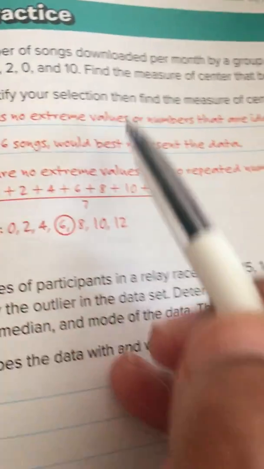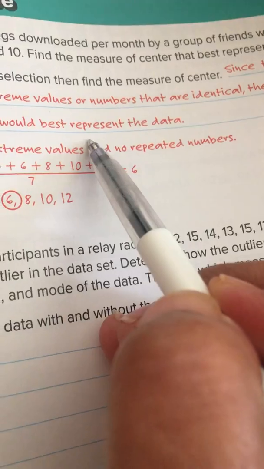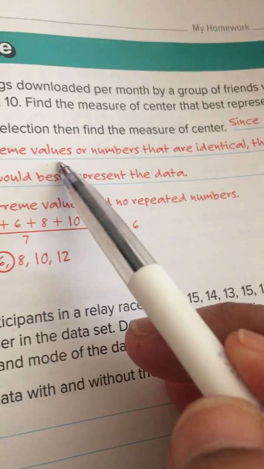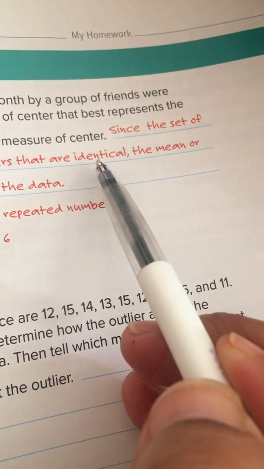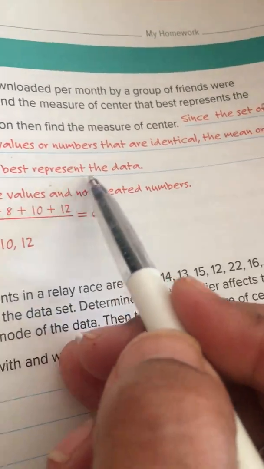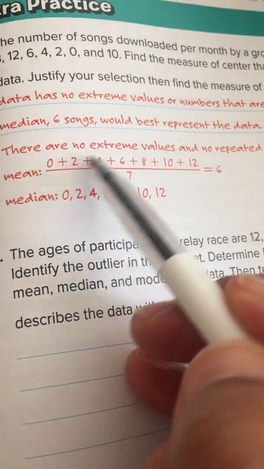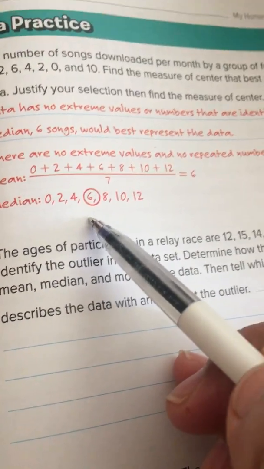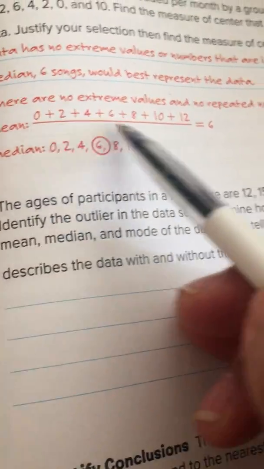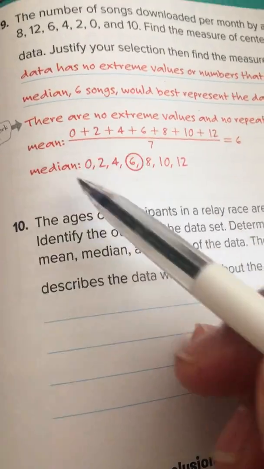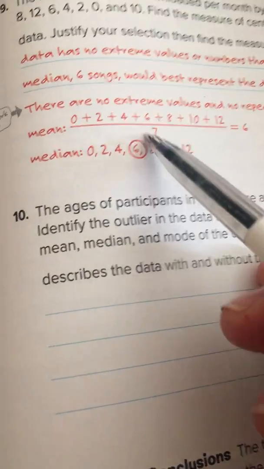2, 4, 6, 12, 8. The numbers are close. No number is an outlier. So the data has no extreme values. The mean and median are identical, so 6 songs would best represent the data. The mean is 6 and the median is 6, so they are good because there are no extreme numbers. The mean is good, and the median here also is good because the median is the same.